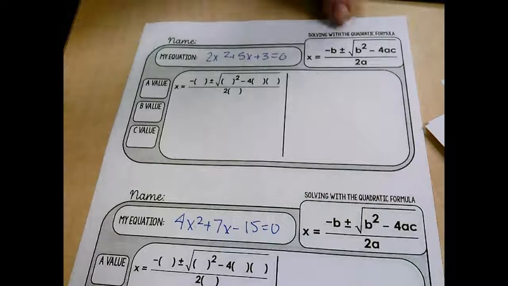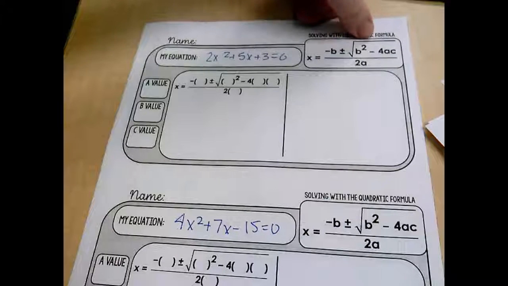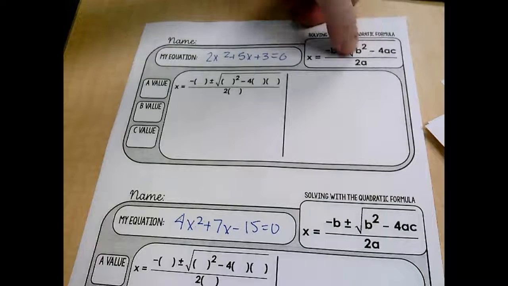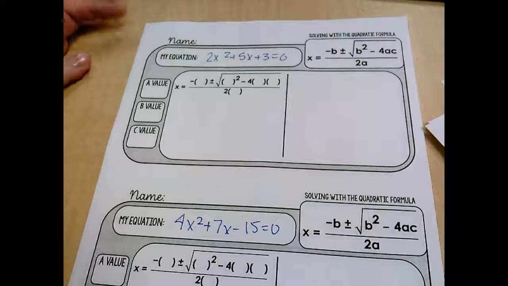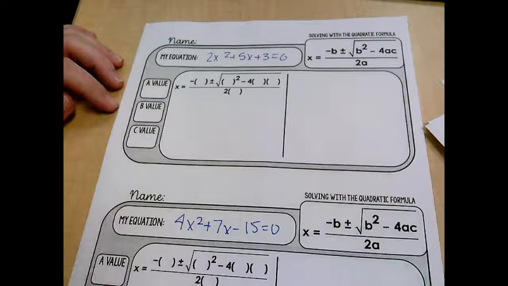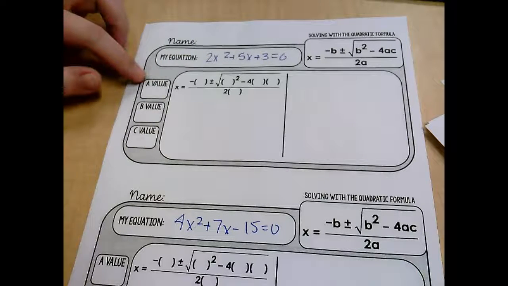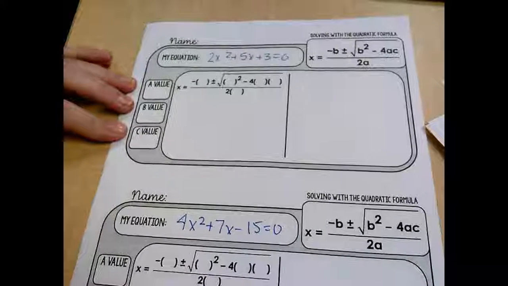What you have to know for it is you have to know your quadratic formula, which says x equals negative b plus or minus the square root of b squared minus 4ac all over 2a. And so when you start moving through these, you realize that that formula uses the equation that you're given in standard form, and then you need to select the a, b, and c values.